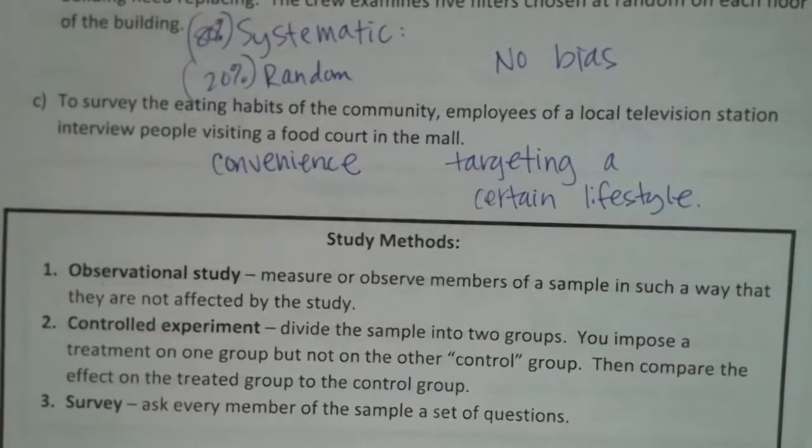Okay, so those are the different kinds of sampling methods that you could do. To get a really good idea of what the population thinks, random is going to be the best. Systematic will be the best after that. Systematic is a lot easier to do than a true random sample.